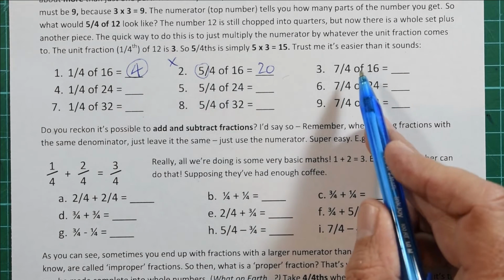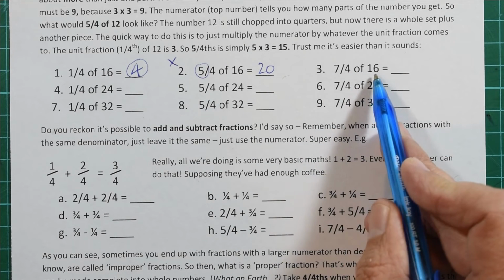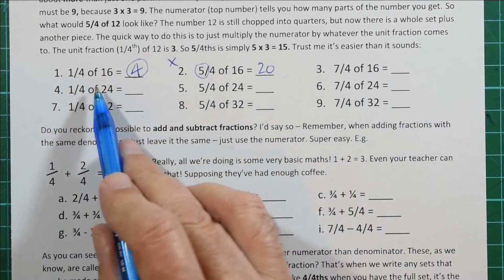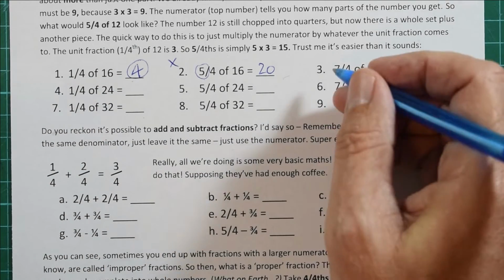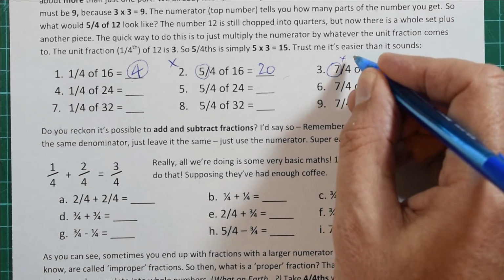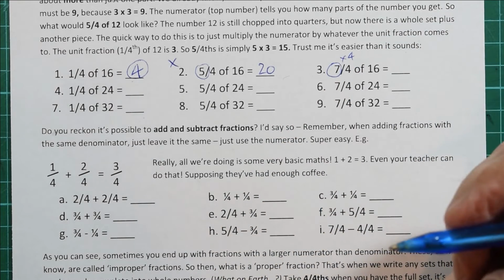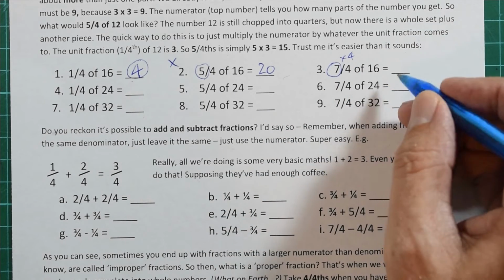Next lot. What would happen if we had 7/4 of 16? Well, again, we know that 1/4 of 16 is 4. So we would be going 7 times 4 in this case. 7 times 4 is 28.